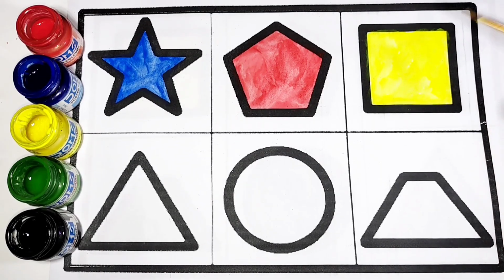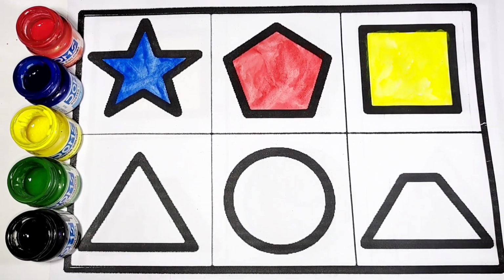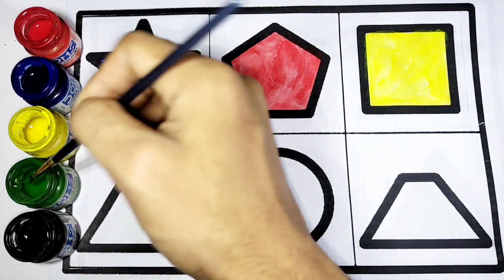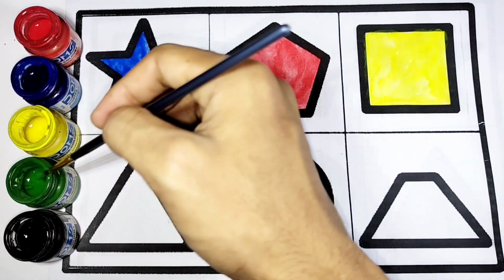Kids, the next one is triangle. The shape of triangle. Now we're using the color of green. Now we're mixing and using the color of green.